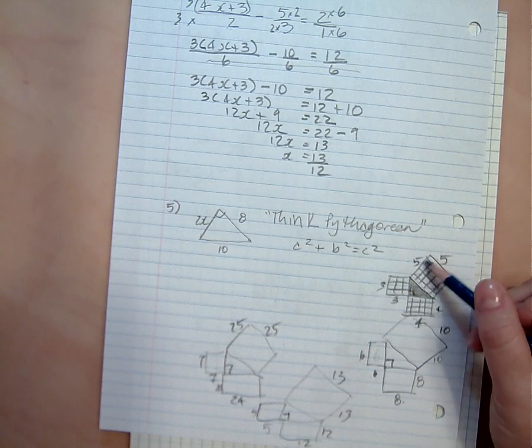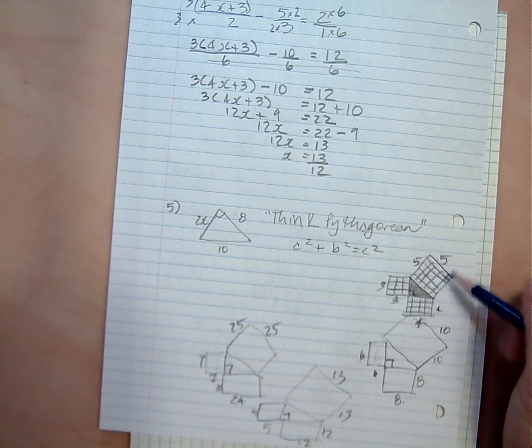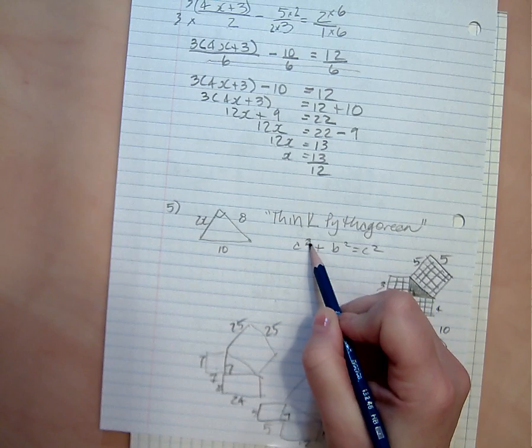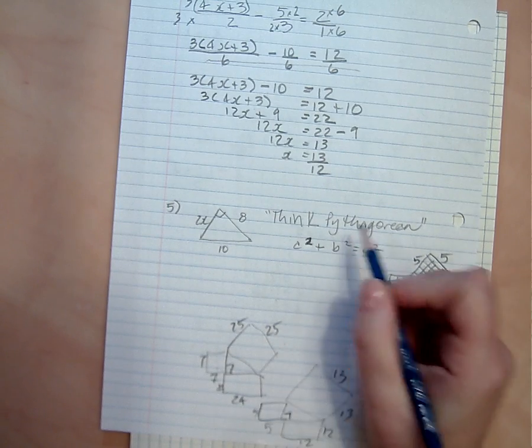And this is a picture of a square, and in math, this is the notation of a square.